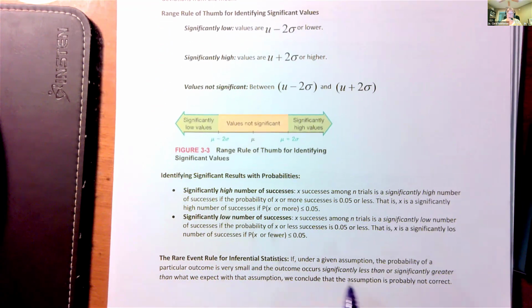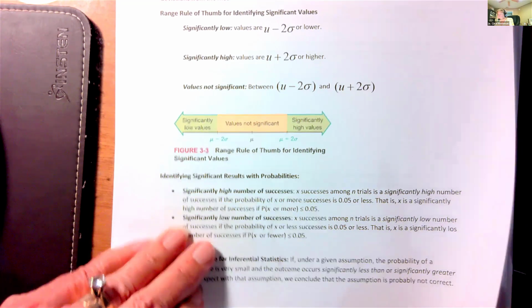And then we also have a rare event rule for inferential statistics, which again, we talked about earlier. Usually we use a probability of 5% or less. If under a given assumption, the probability of a particular outcome is very small, usually again, we're going to say less than 5%, and the outcomes occur significantly less than or greater than what we expect with that assumption, we conclude the assumption is probably not correct. And again, there you'll see that 5%. So that's consistent with what we talked about before.